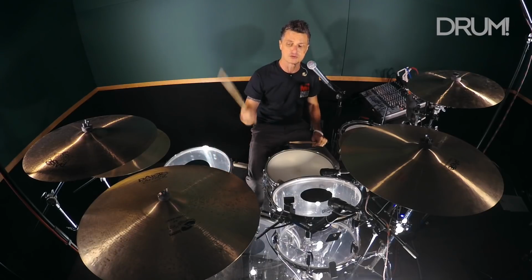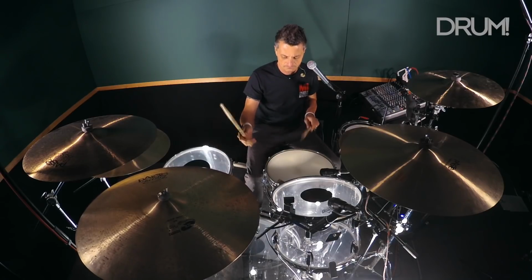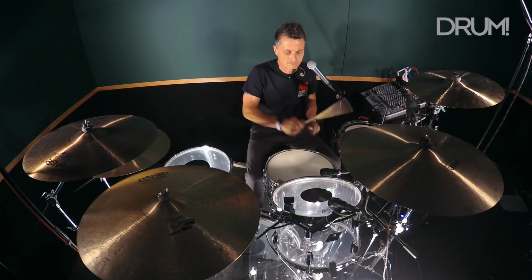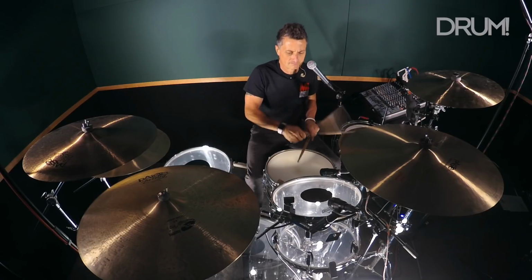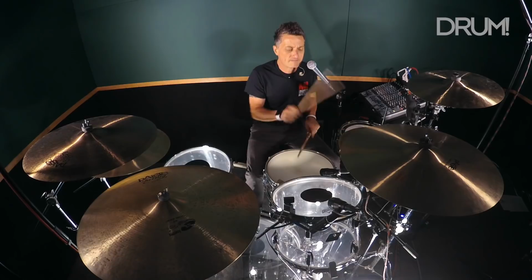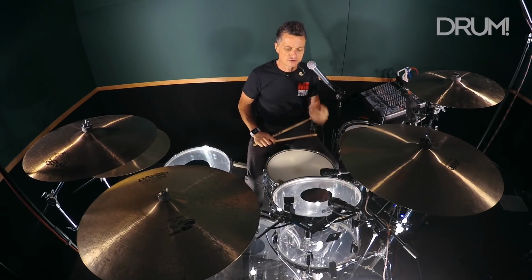But if we turn that into a 16th note feel, 1 and a 2 and a 3 and a 4 and a 1. Okay, so that's two different ways to attack the swung 16th note shuffle feel.